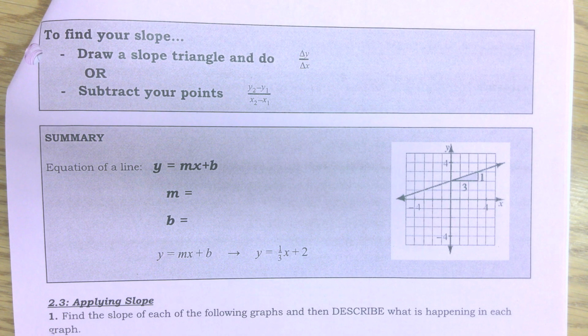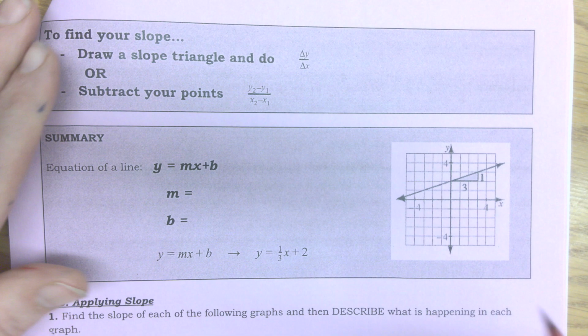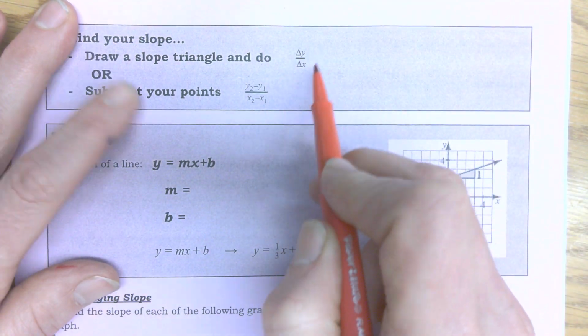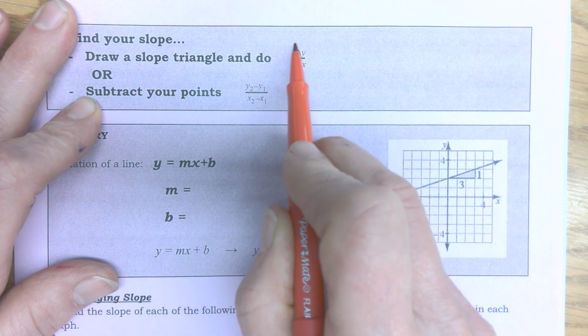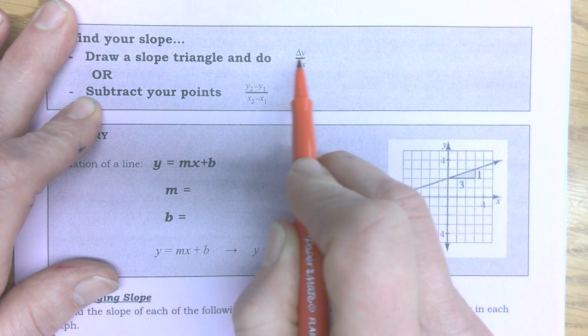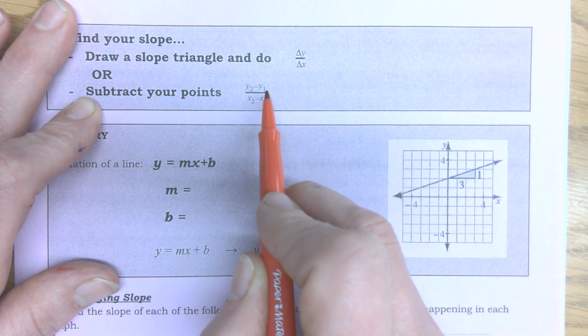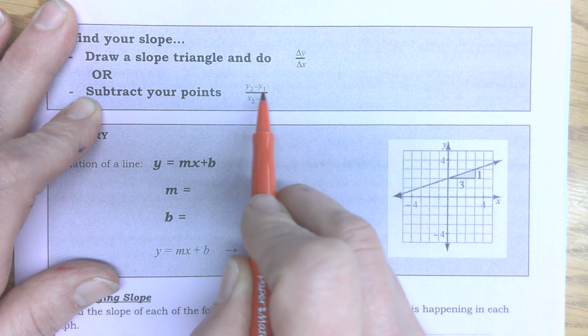You should be on page 9 in your notes. We talked about this already today. To find the slope, you can draw a slope triangle and look for the change in y, delta y, over delta x. Delta y just means you subtract them.